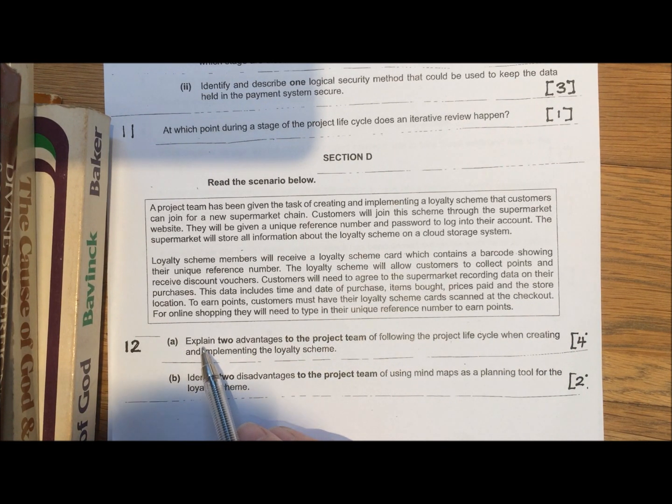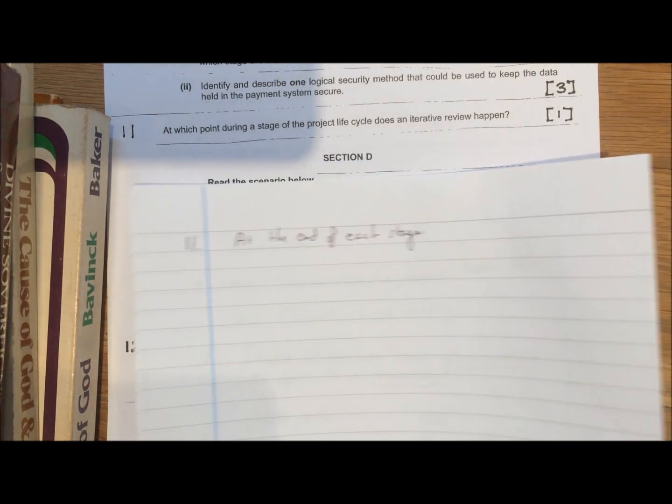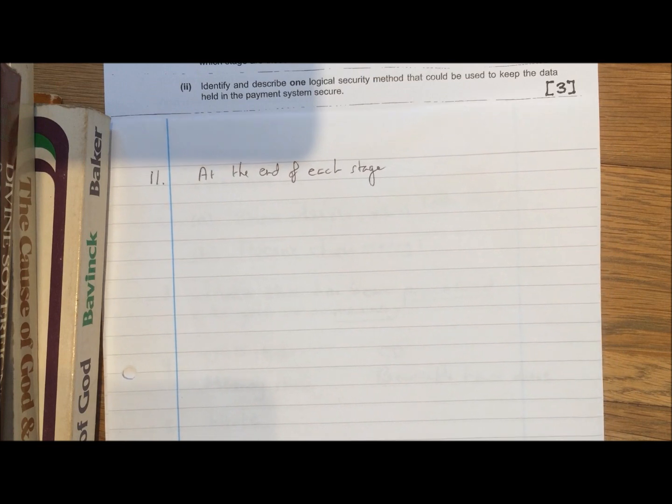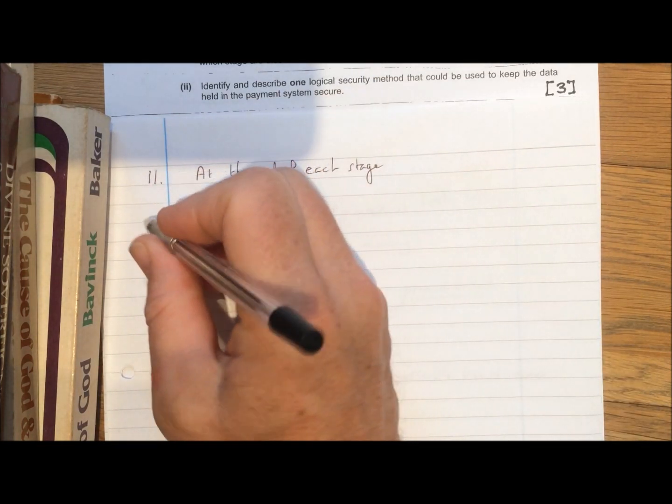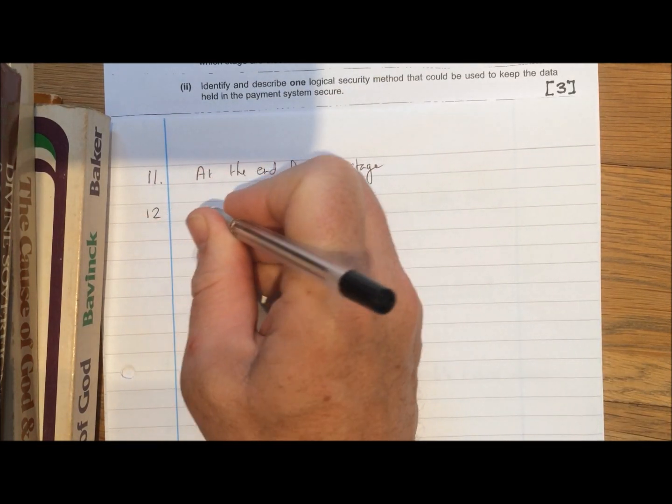So remember, whenever you see explain, you have to give a reason for why something is so. So 2 advantages, each of them gets 2 marks, which gets you to 4 marks. So let's think why it might be a good idea to use the project life cycle. So number 12, part A.